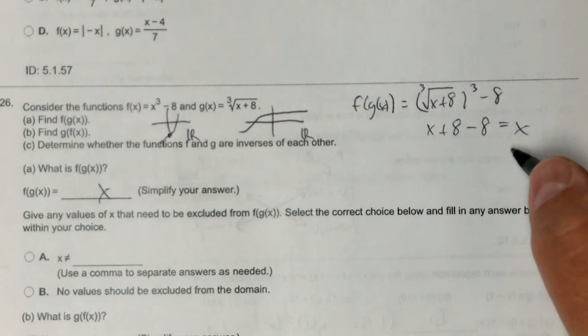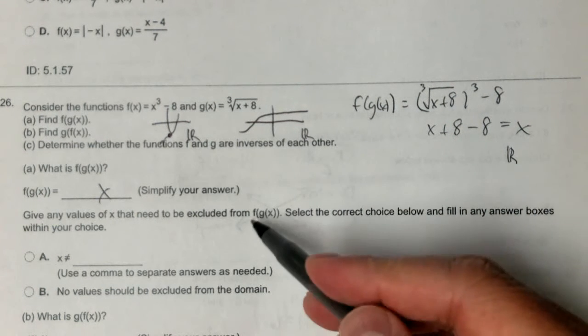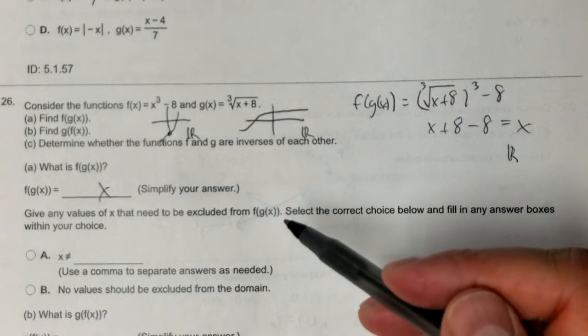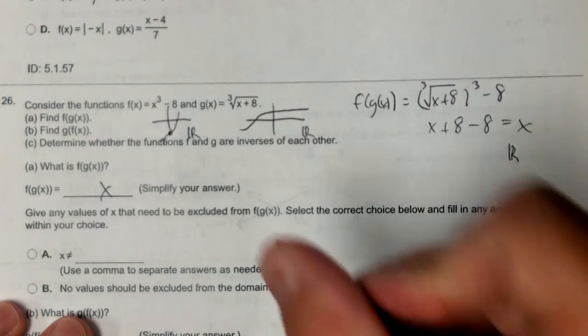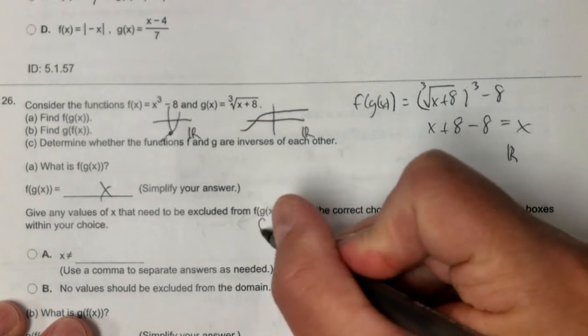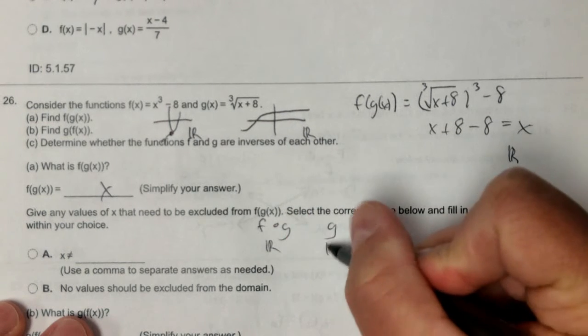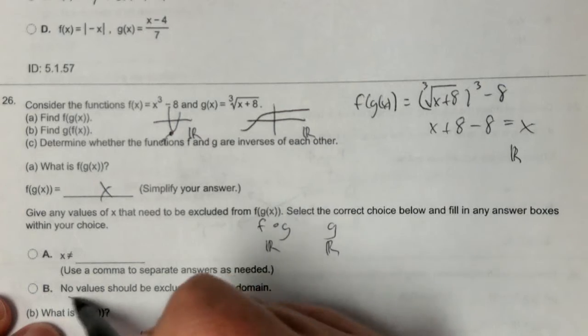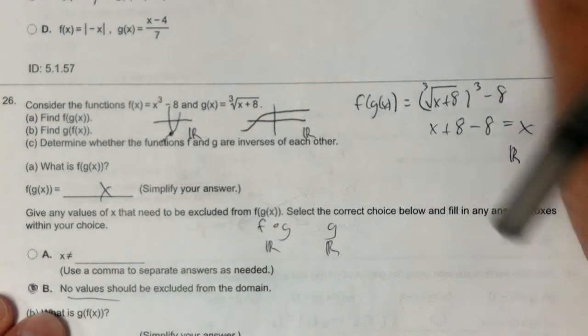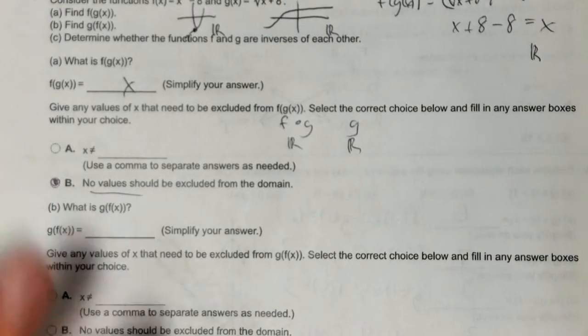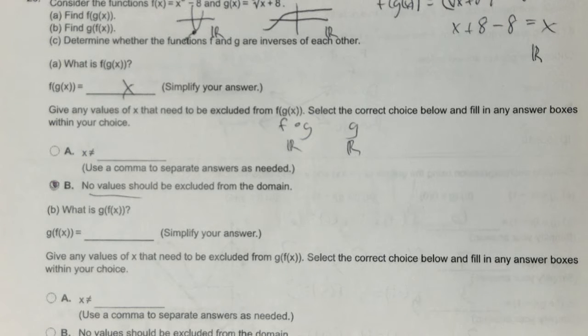And since x is also all reals, and we already got all reals for the other part, remember f circle g and the g part, both of those are all reals, and so no values should be excluded from the domain. It's the same as saying all reals. Any questions?